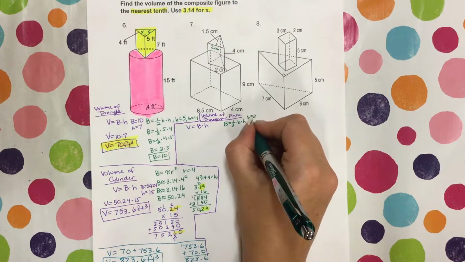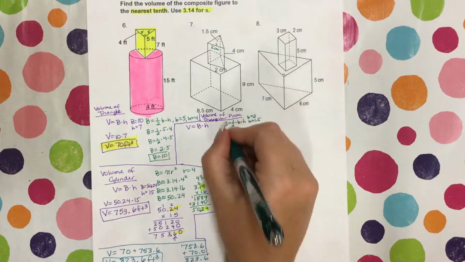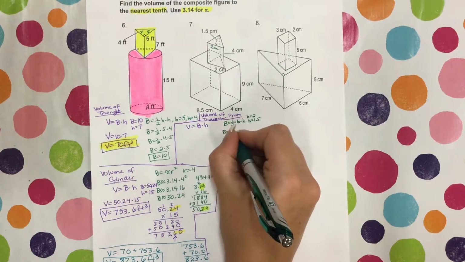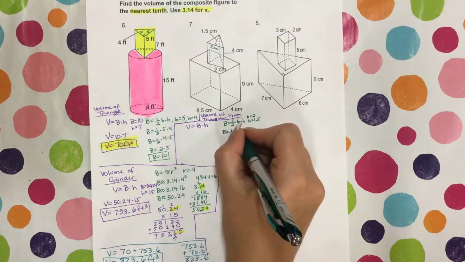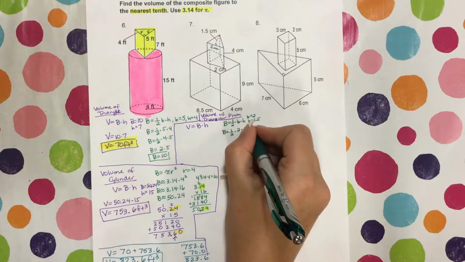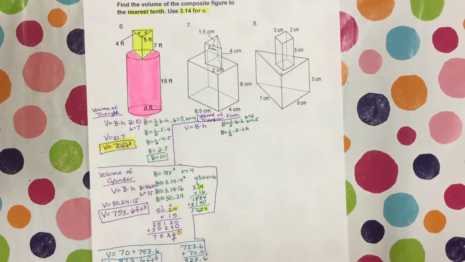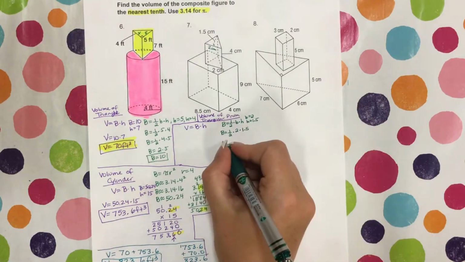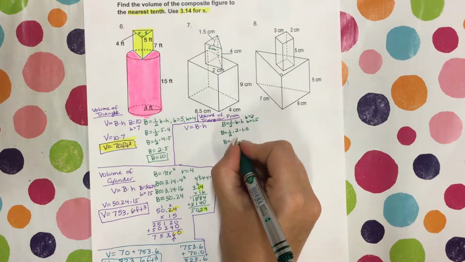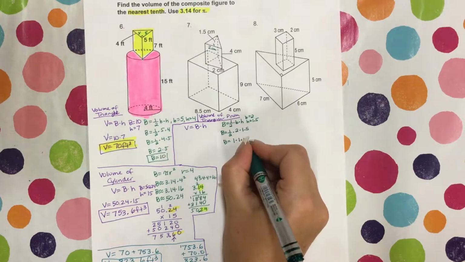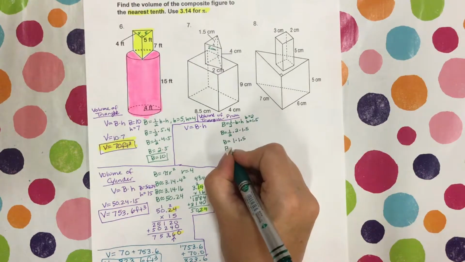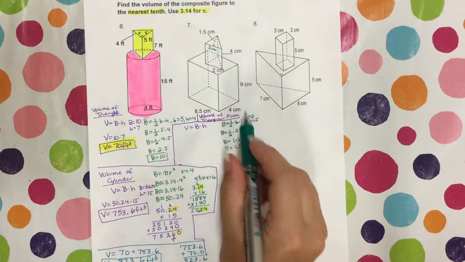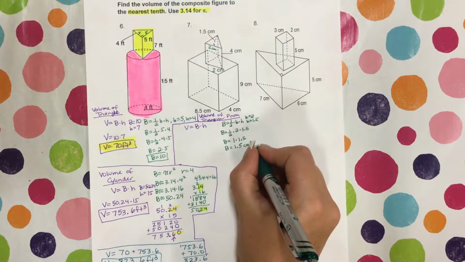I'm going to substitute those into my equation. Base equals 1/2 times 2 times 1.5. Perfect. Let's figure it out. So 1/2 of 2 is just going to be 1, right? So then I just have 1 times 1.5, which is just 1.5. Well, that's nice. 1.5 is the area of the base, so it's going to be centimeters squared.